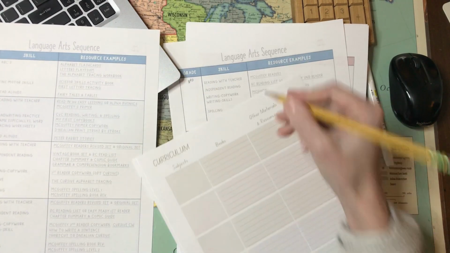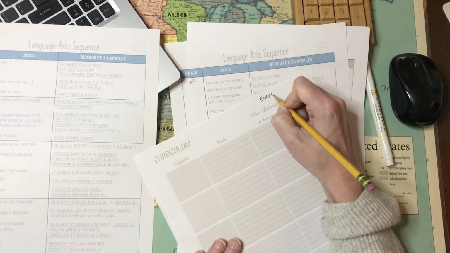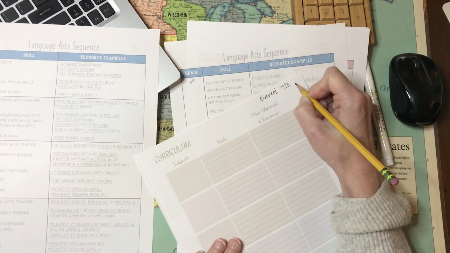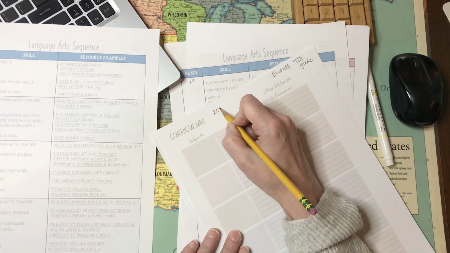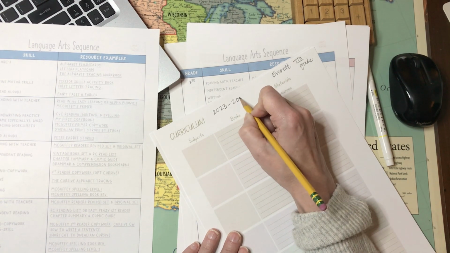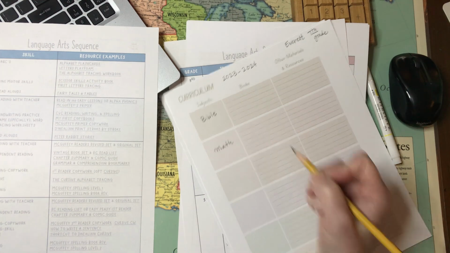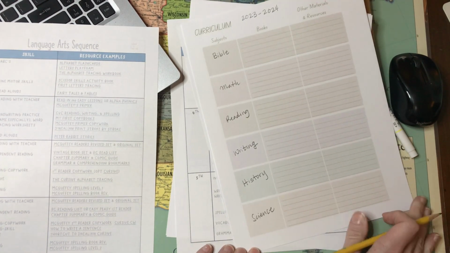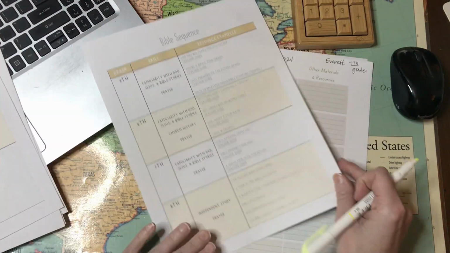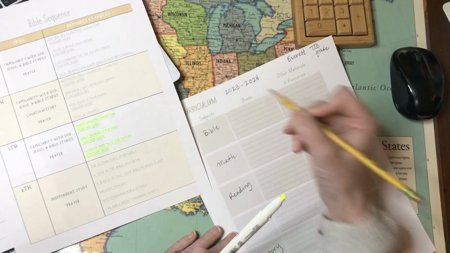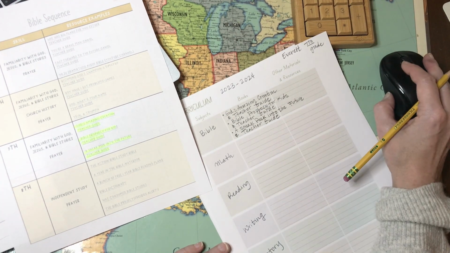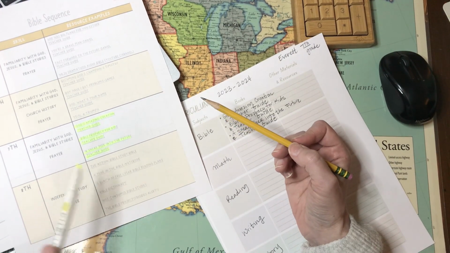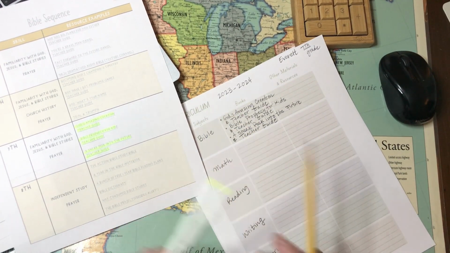Okay, here we go. So I will start with my oldest, Everett, and he's going to be going to the 7th grade, right? This is for the 2023-2024 school year. So I've got my subjects lined out for him. Okay, so I don't own any of these resources yet, so I need to get them.